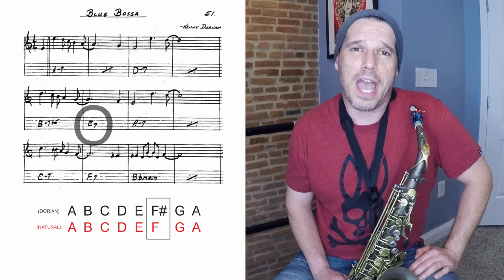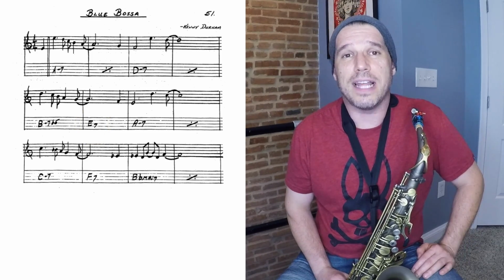Most of the time when you play a minor 2-5-1 with a piano player who is fairly knowledgeable with chord changes, they're going to play an E7 flat 9. They're almost always going to lower that 9 when they're playing minor 2-5-1s. So for that reason, we definitely want the A minor 7 to have the natural minor scale with the F natural. Now let's take a look at the next 4 measures of Blue Bossa.